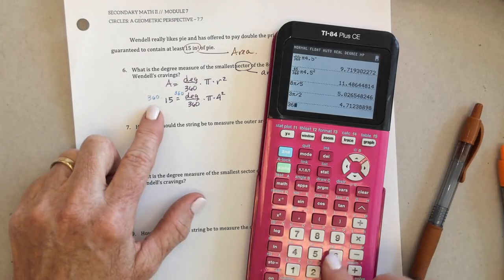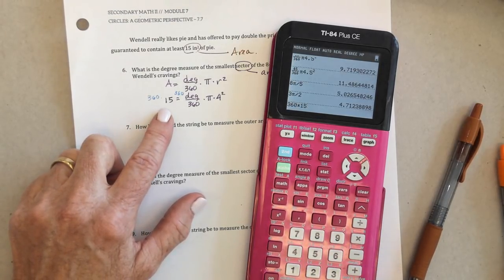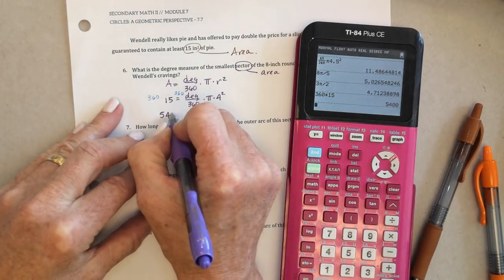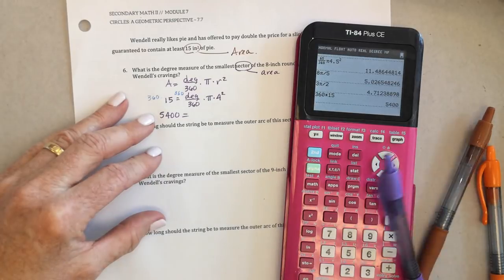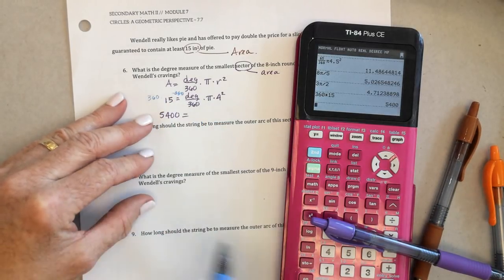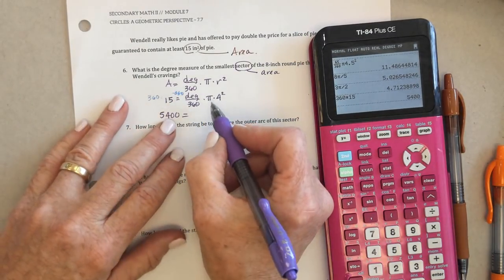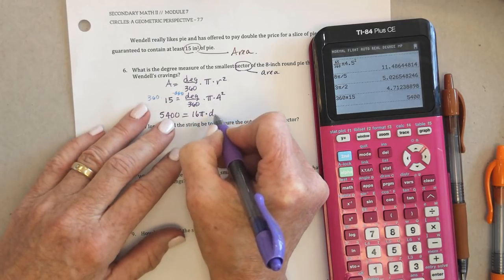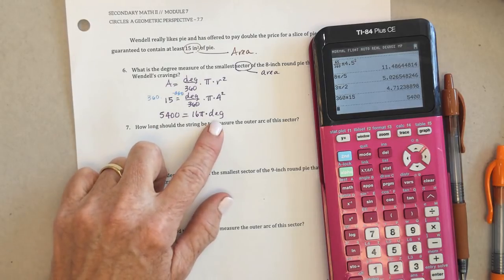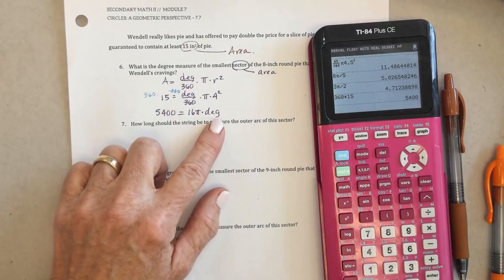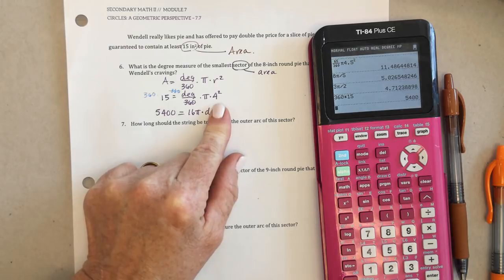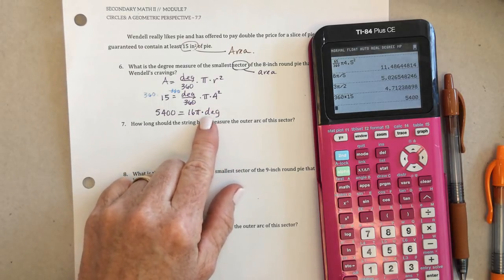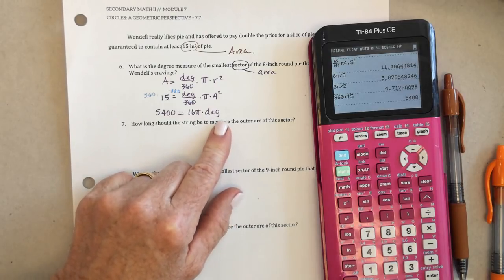Times 360, so 360 times 15 is 5,400 equals, and then over here, when I do that, the 360s cancel out, and we're left with 16 pi times the number of degrees. I like to write out the whole thing, degrees there, or just DEG as opposed to just D, because D makes me think of diameter. And I'm not looking for a diameter here, I'm looking for degrees. So I always write the whole degrees.